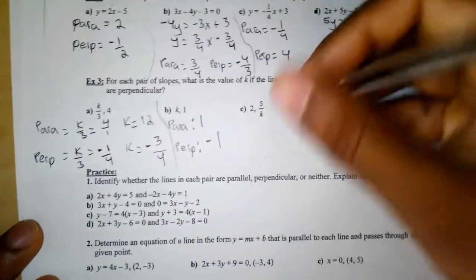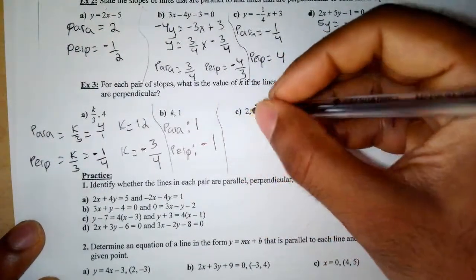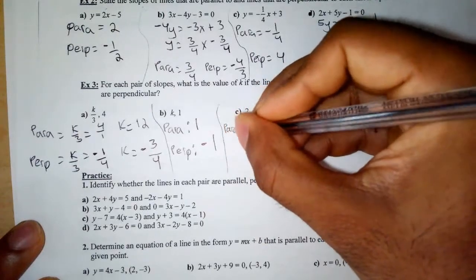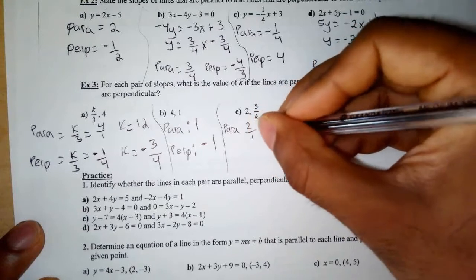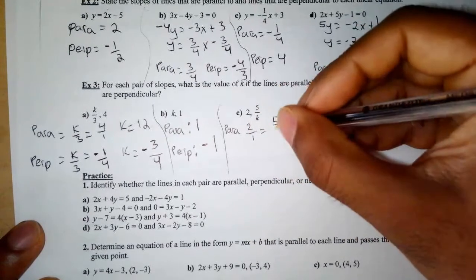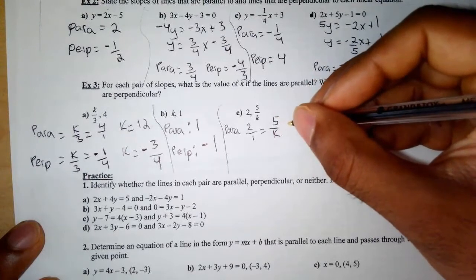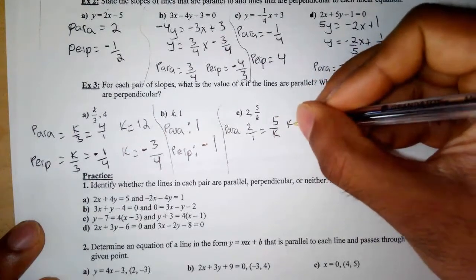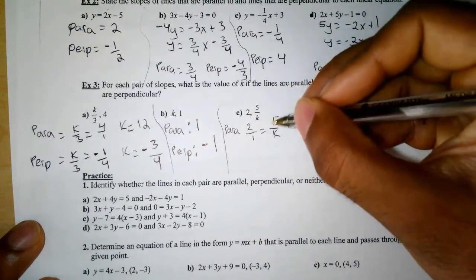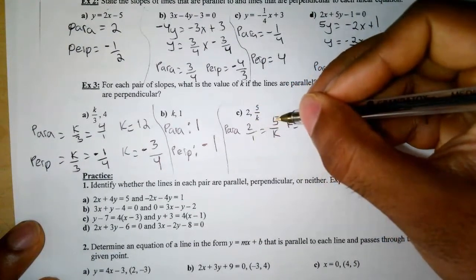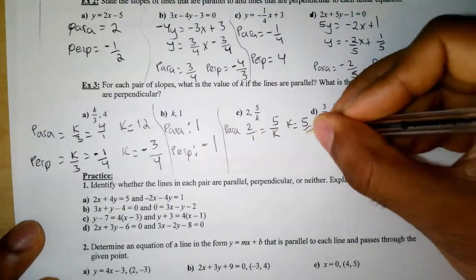Okay. Here we set it up the same way. For parallel lines, 2 over 1 is going to equal 5 over k. So k equals, we set up the ratio and cross multiply. 5 times 1 is 5, divided by 2 is 5 over 2.